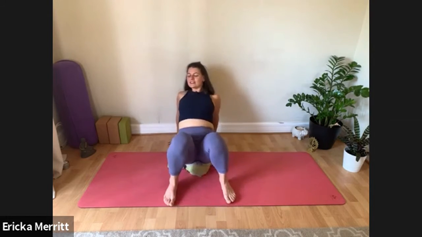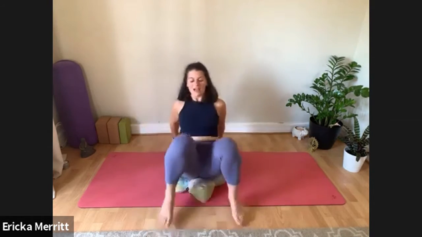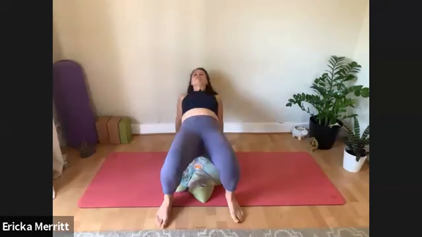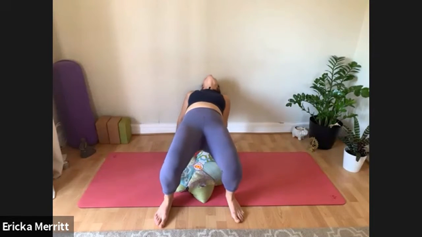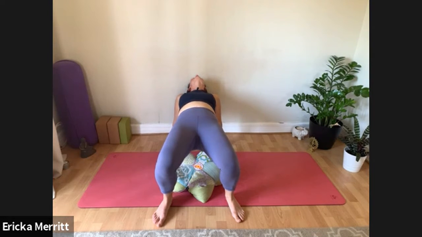And I'm just going to lift the hips up. Oops, I need to move forward a little bit. I'm going to lift the hips up, lift the chest up, tip the head back. And notice if I can feel the spine lift up now. Coming back to the breath for 5 rounds.